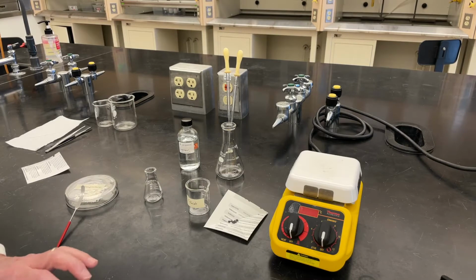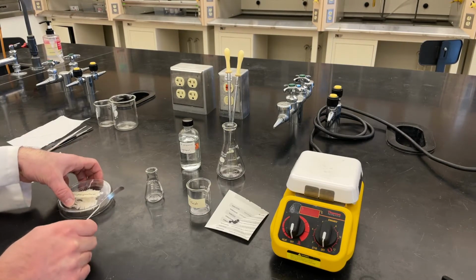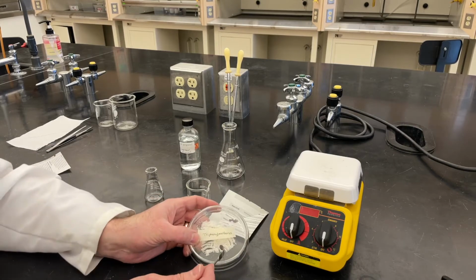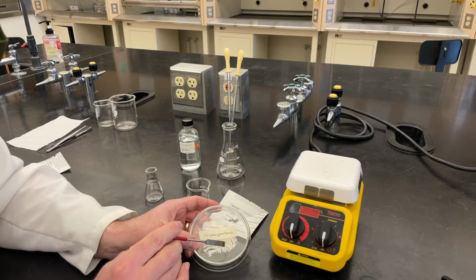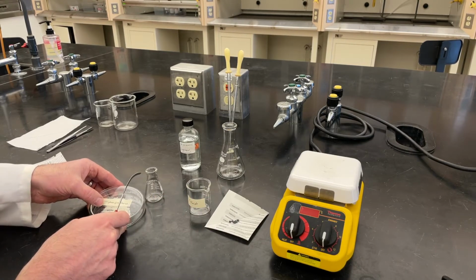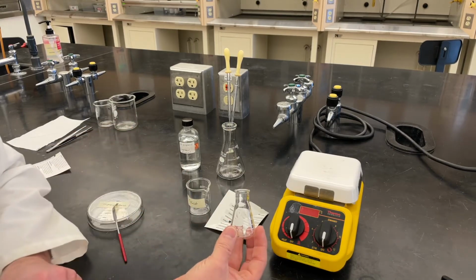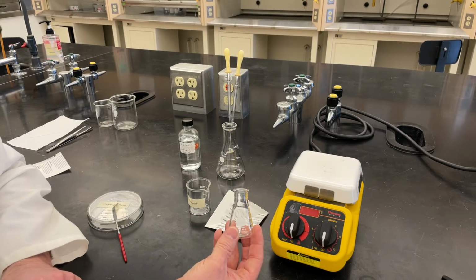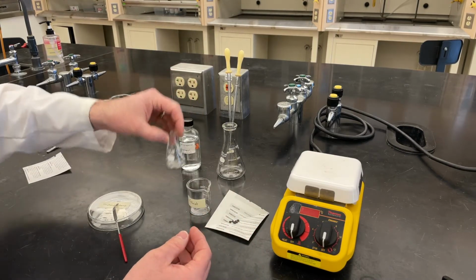Okay, the next step in our procedure calls for a recrystallization. We're going to recrystallize the triphenylmethanol that we've got here that was done being triturated. In order to recrystallize it, we're going to transfer some of it, not all of it, into an Erlenmeyer flask. The Erlenmeyer flask is going to be our recrystallization glassware.